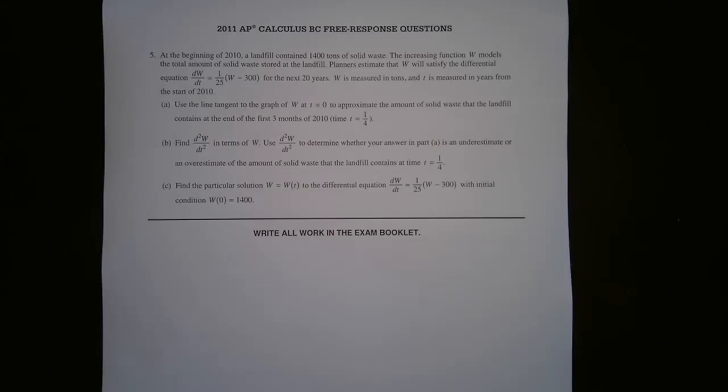The increasing function W models the total amount of solid waste stored at the landfill. Planners estimate that W will satisfy the differential equation dW over dt is equal to 1 over 25 times the quantity W minus 300 for the next 20 years. W is measured in tons and t is measured in years from the start of 2010.